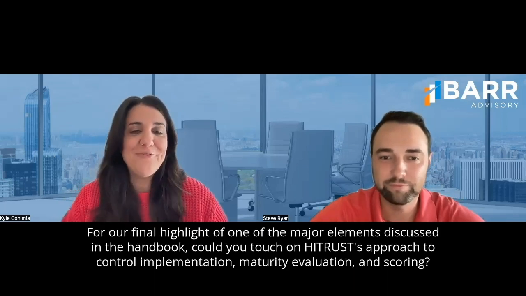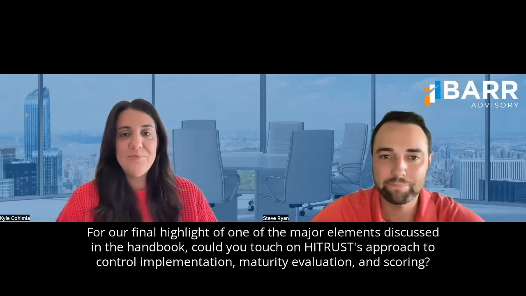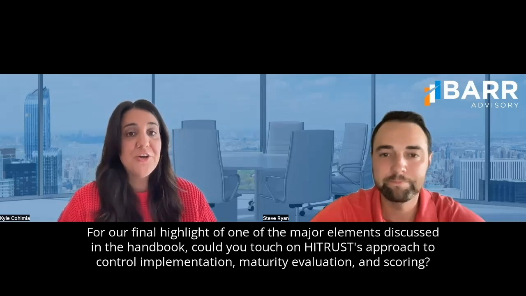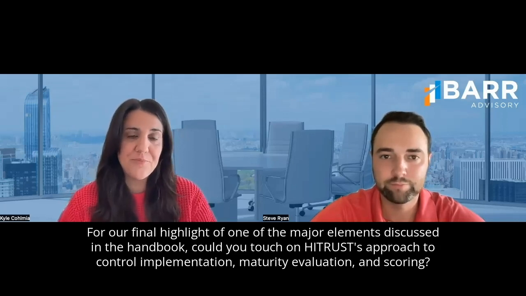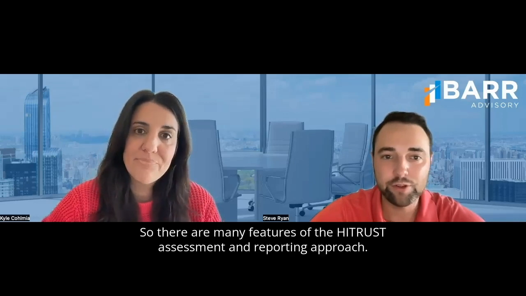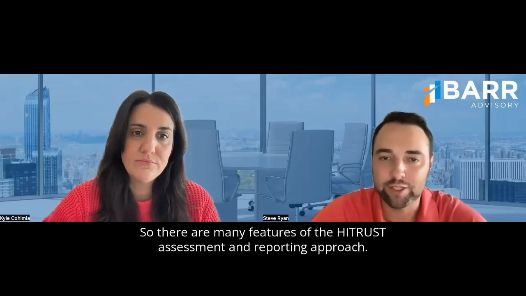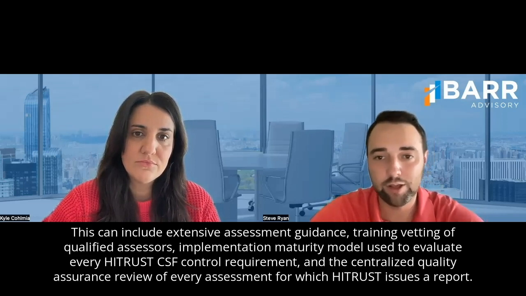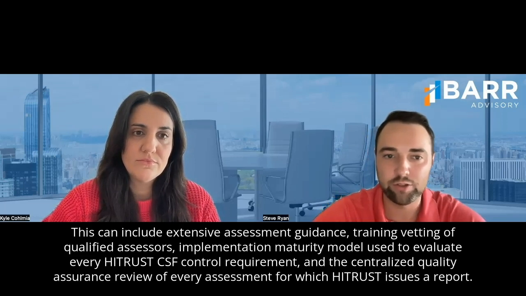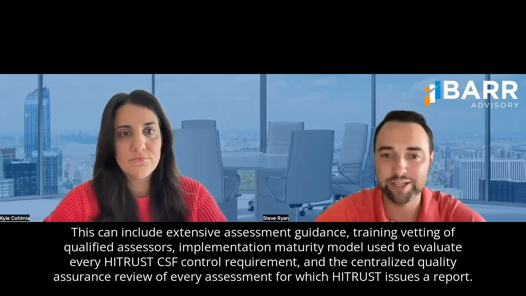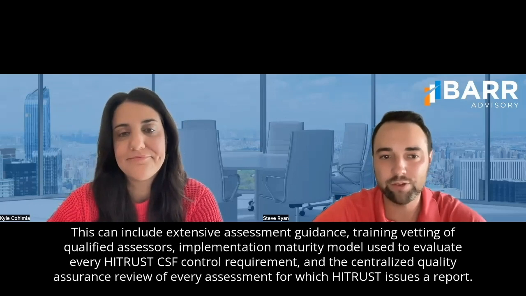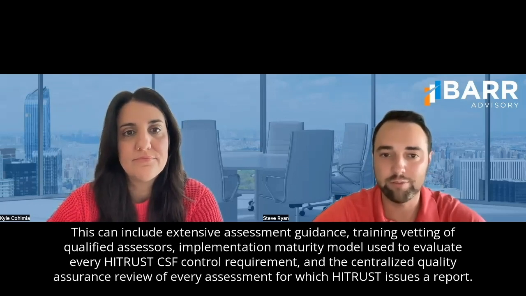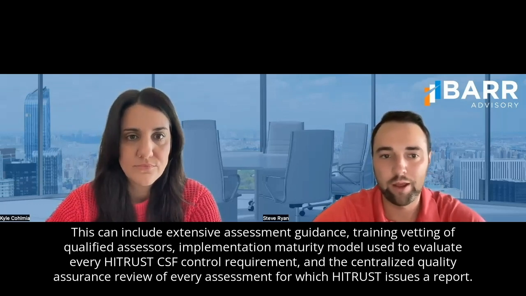For our final highlight of one of the major elements discussed in the handbook, could you touch on HITRUST's approach to control implementation, maturity evaluation, and scoring? Yeah, absolutely. There are many features of the HITRUST assessment and reporting approach. This can include extensive assessment guidance, training and vetting of qualified assessors, an implementation maturity model used to evaluate every HITRUST CSF control requirement, and the centralized quality assurance review of every assessment for which HITRUST issues a report.